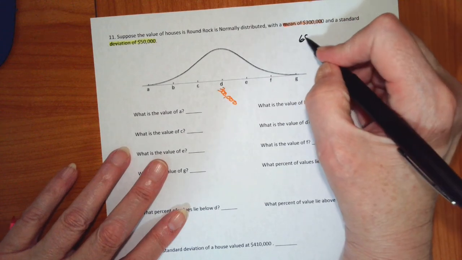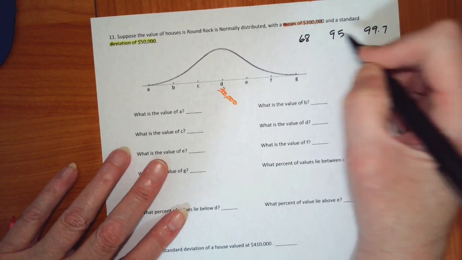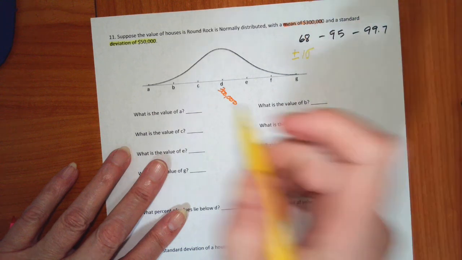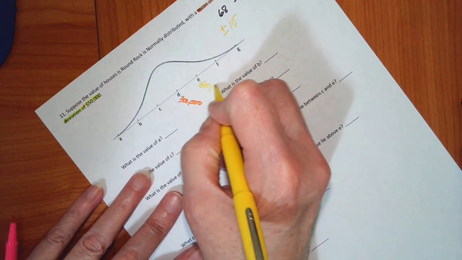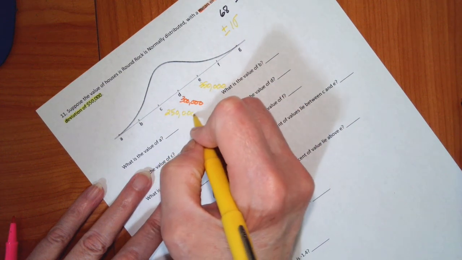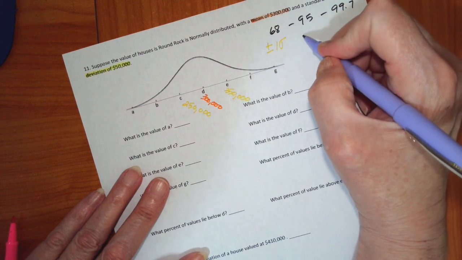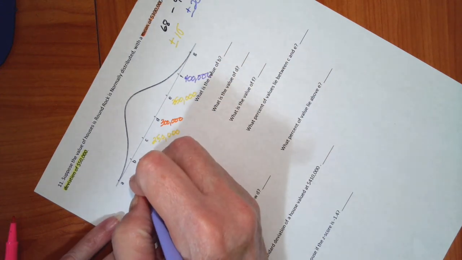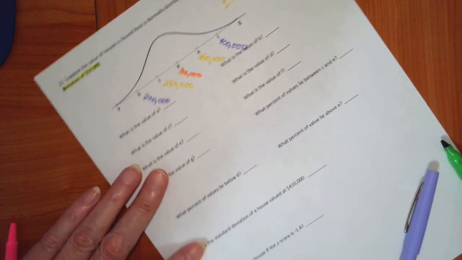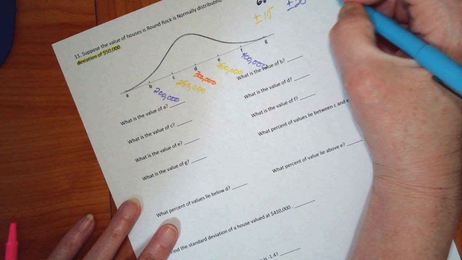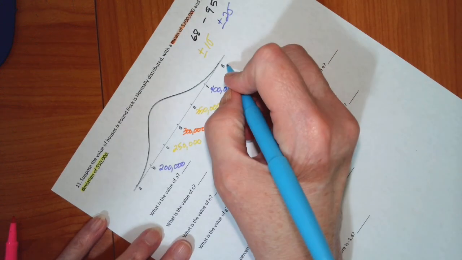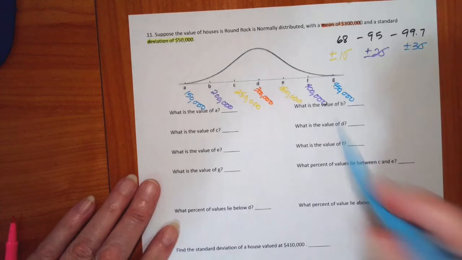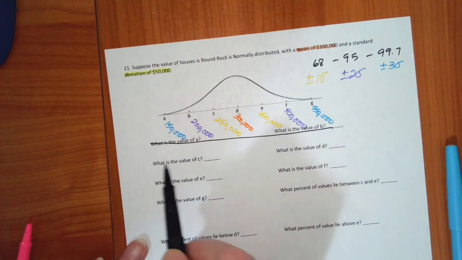And I've got my 68, 95, 99.7 rule. I know that within one standard deviation, 68% of the data. So between 350 and 250, 68% of the houses are between there. 95 is plus or minus 2 standard deviations, so 400,000 and 200,000. And then finally, 3 standard deviations is 99.7, so this is 450 and this is 150. All right, so that answers all of those real quickly. We were able to label all those, and we know what they are.